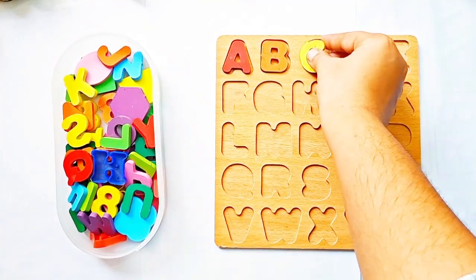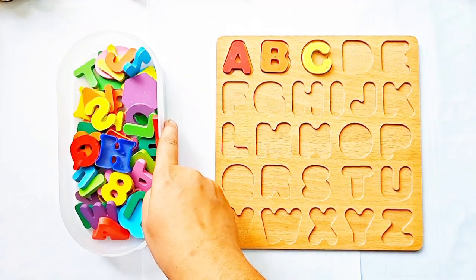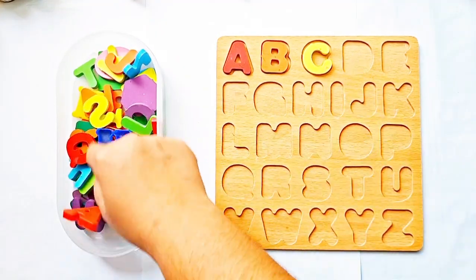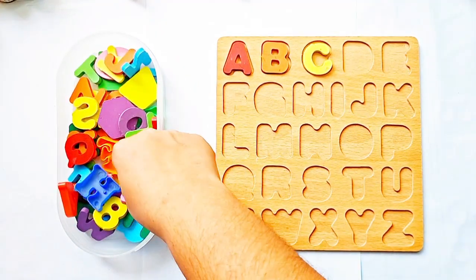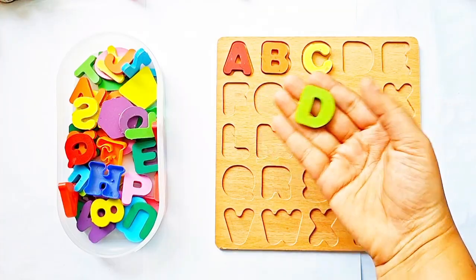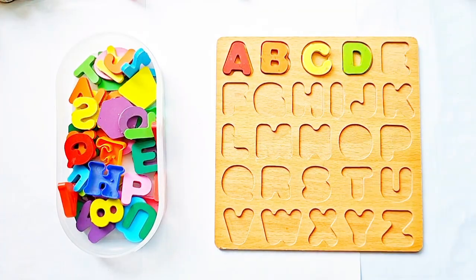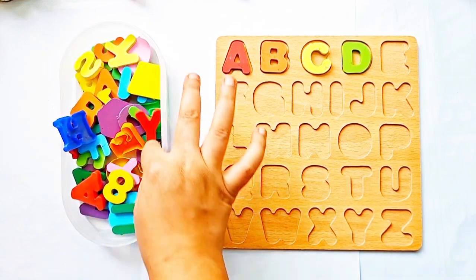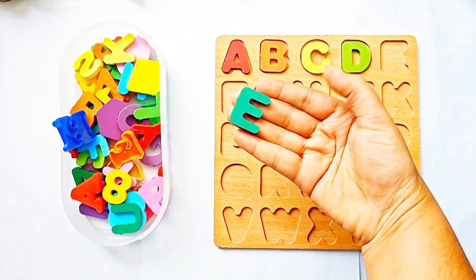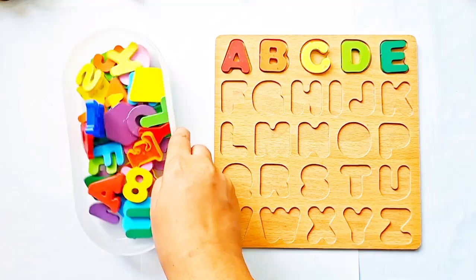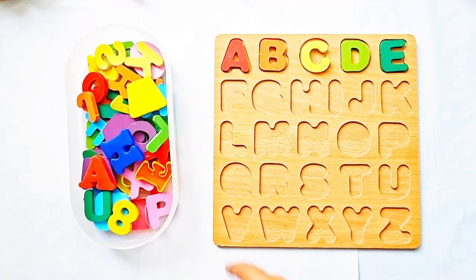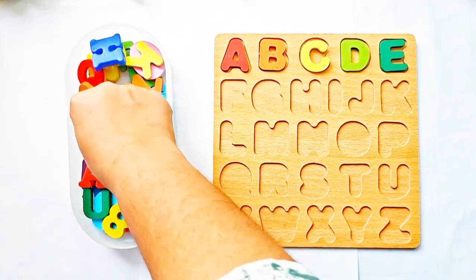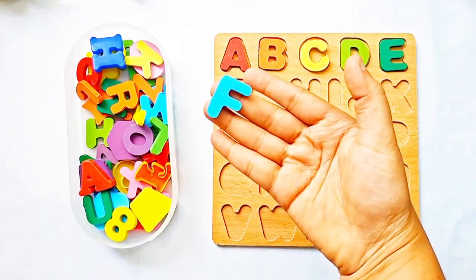C. C for cat. Next letter D. Let's find D. We got it. D for dog. E. E for eagle. Let's find F. We got it. Letter F.